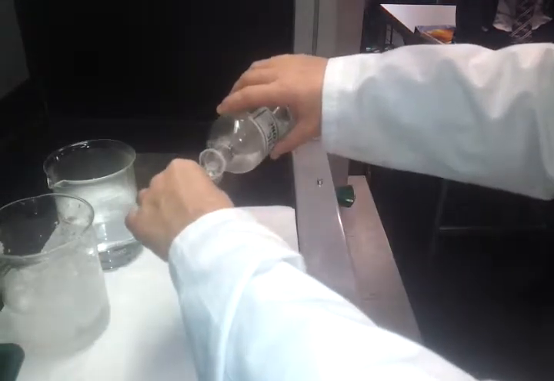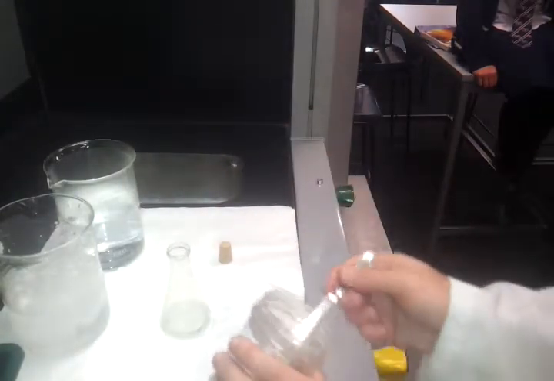nitric acid and copper. And it's not just a normal acid-metal reaction, it is what we call an oxidation-reduction reaction as well. So it doesn't make hydrogen gas at all. What it makes instead is NO2. And we can tell that it's different by the colour. So I'll show you that now.